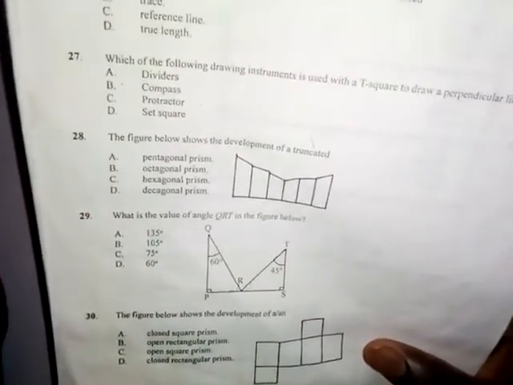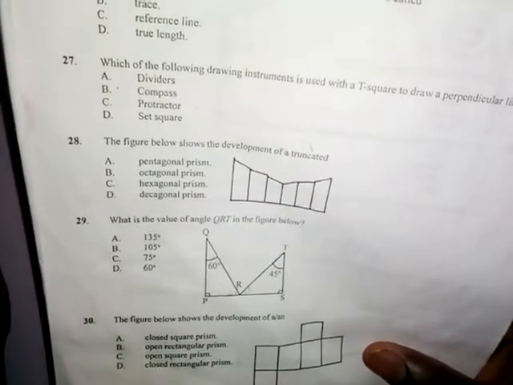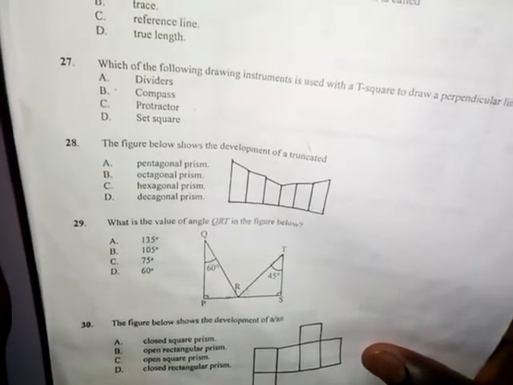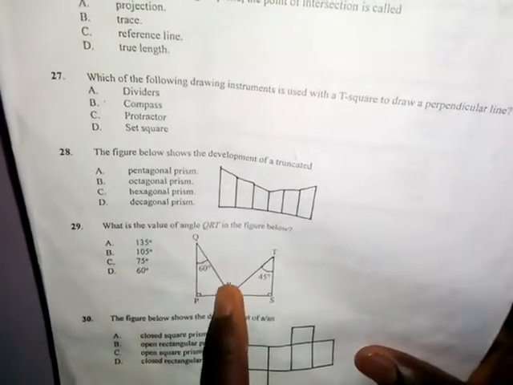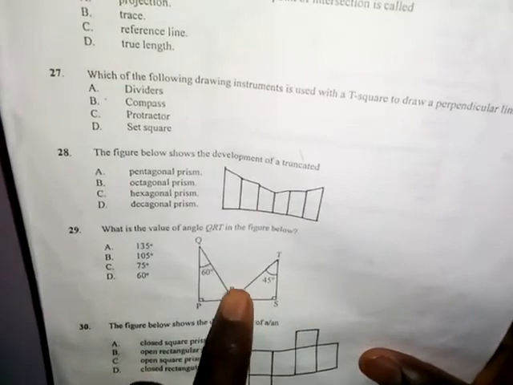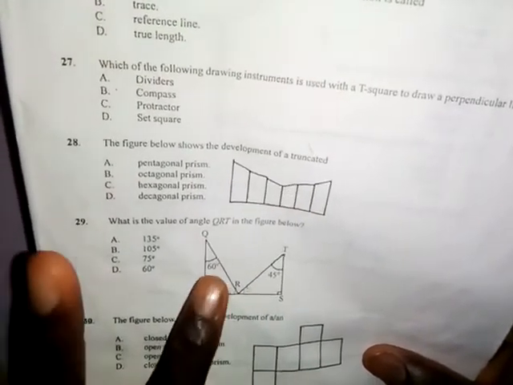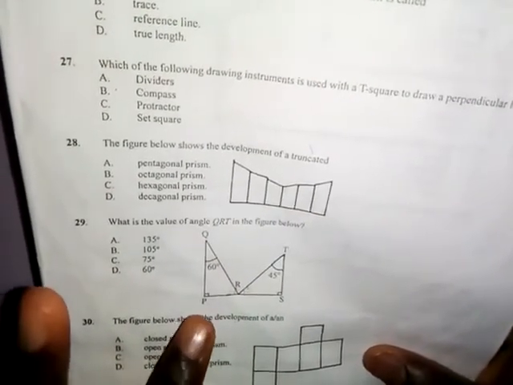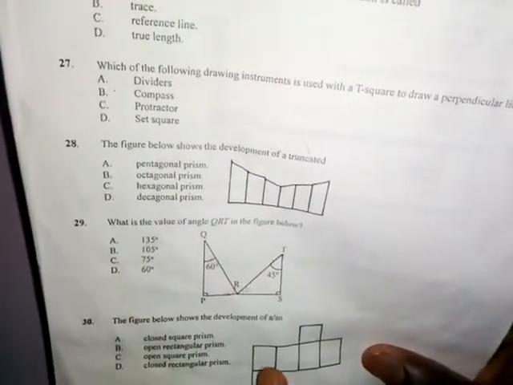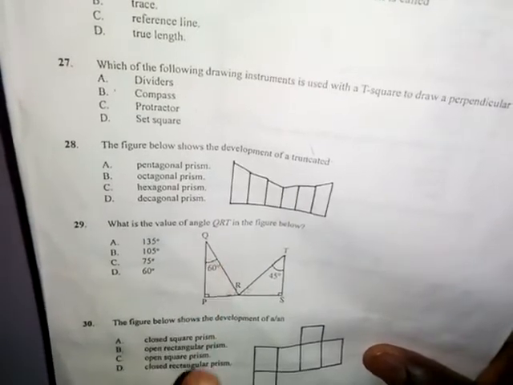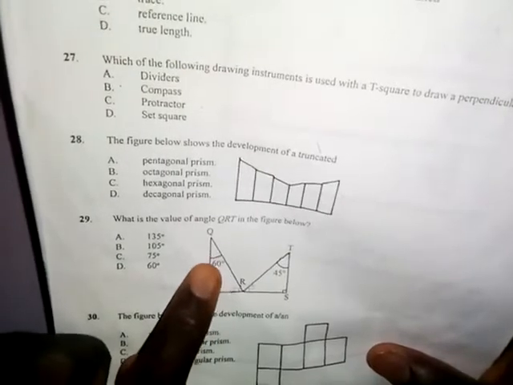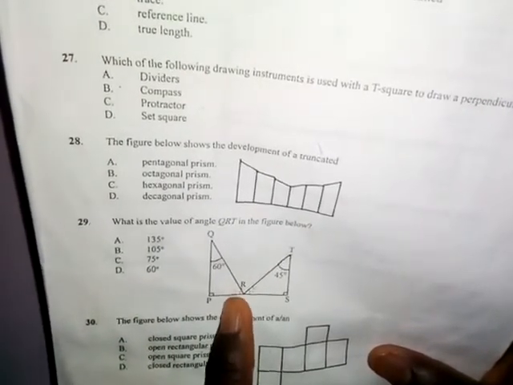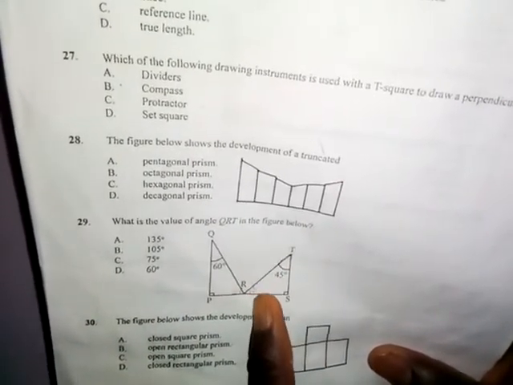Question 29. What is the value of angle QRT in the figure below? So angle QRT, we want to find this angle here. This is the angle that we want to find. If you look at it, we have two right angle triangles, PQR and RST. So this angle is 60. As you know, the sum of angles in a right angle triangle is 90. So if this angle is 60, this angle here is 30. If this angle is 45, this angle here is 45.